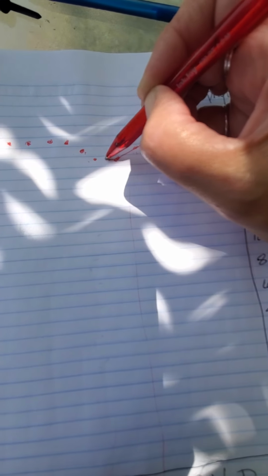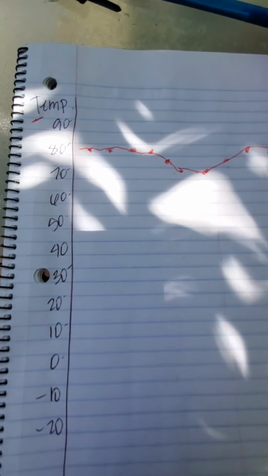Okay, now here is my temperature. This is my temperature line. I'm going to connect the dots. All right, there's my annual temperature.